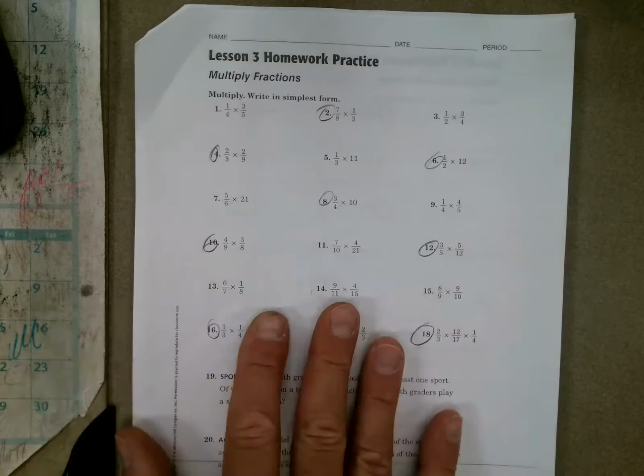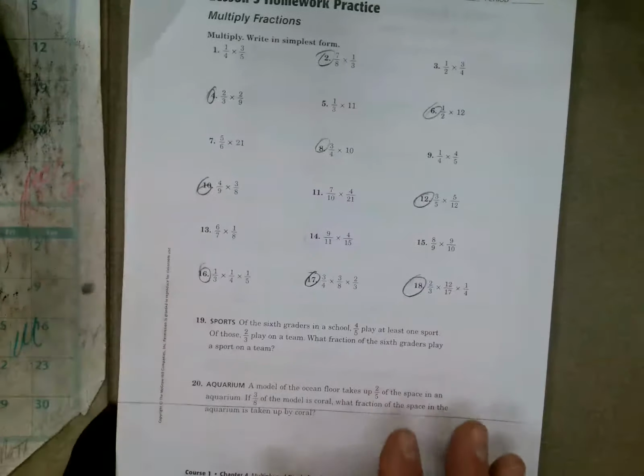So what we're going to be working on today, Wednesday, is lesson 3, lesson 4, and then lesson 5. Now, these 3 pages are going to be due on Monday, November 15th, just like it says under the directions piece. I'm going to go ahead and do a couple problems off of each page.